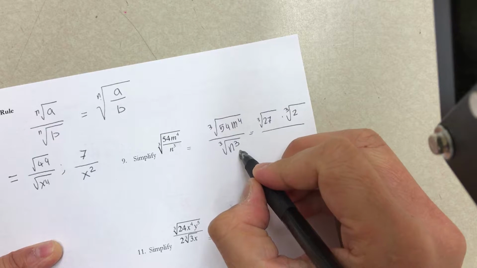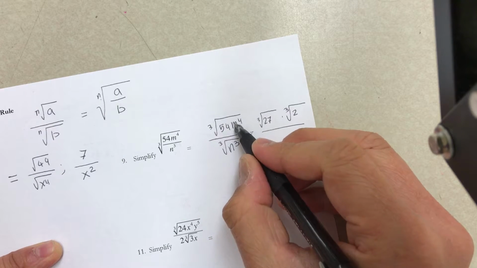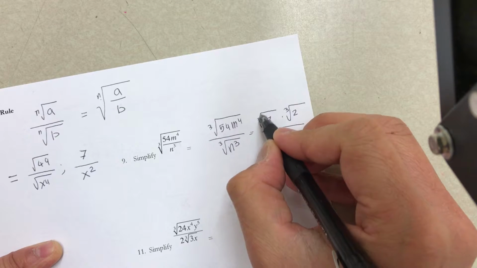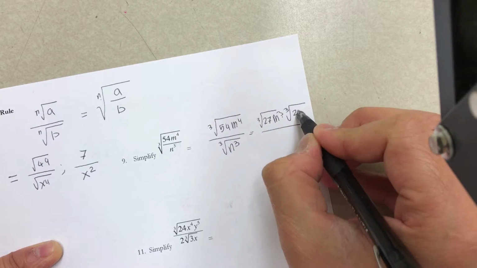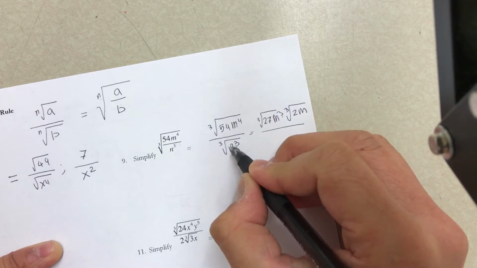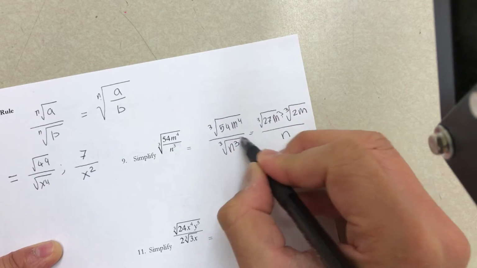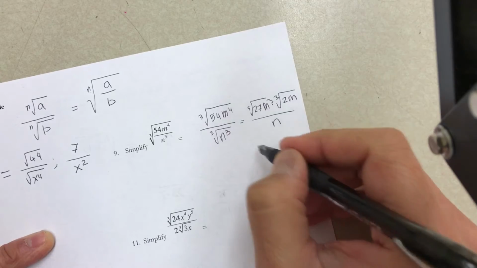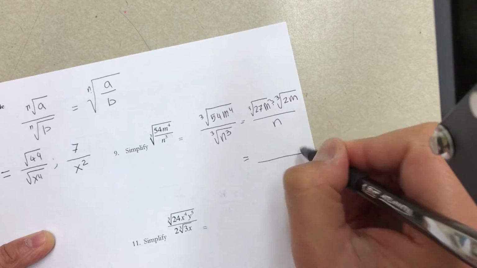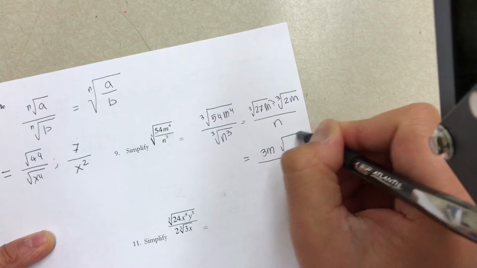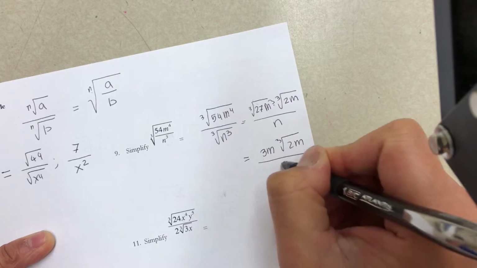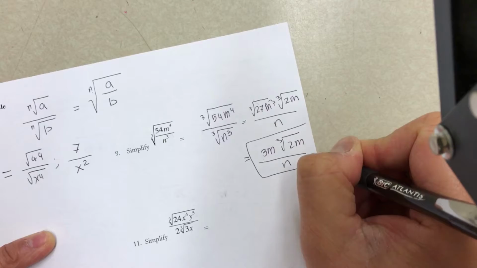And then over here, let's take care of the m to the fourth. We want to look for multiples of 3 of m, so you get m to the third times m. And then over here, you can just simplify it quickly because that's just n. So then at the end of the day, you have 3m times the cube root of 2m over n. And that's it.